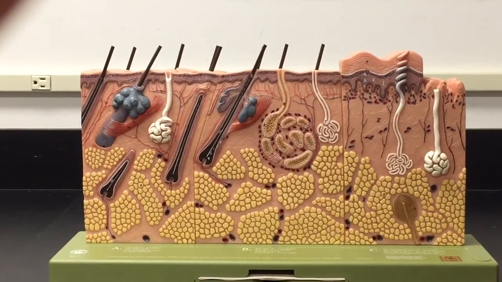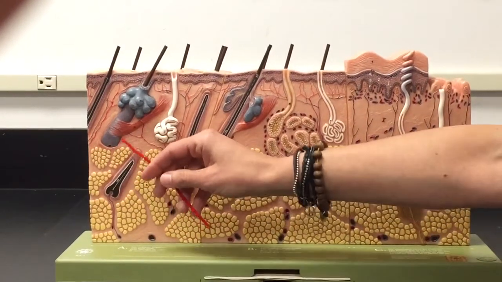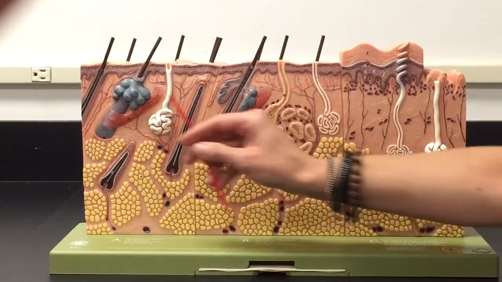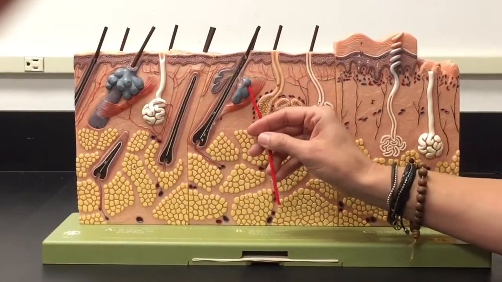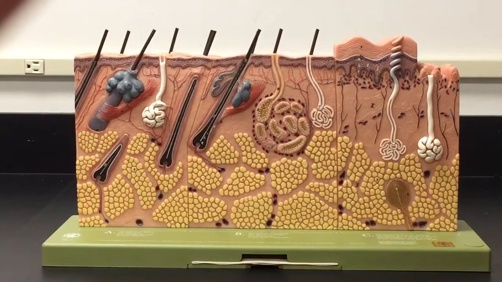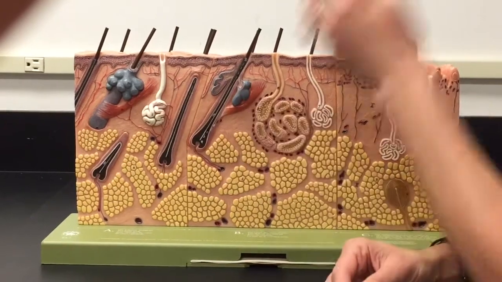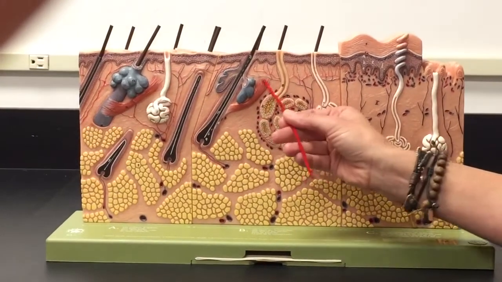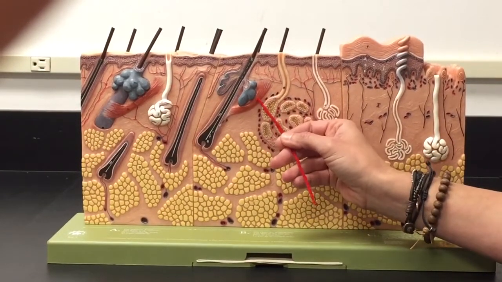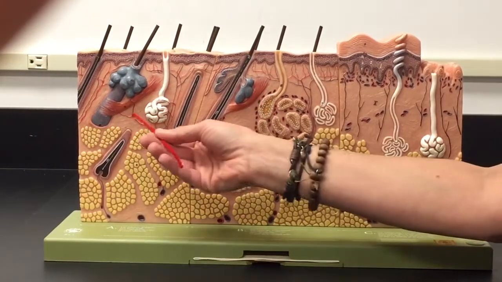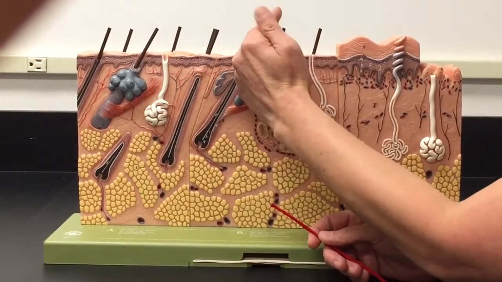Okay, so let's look at some other structures you have to know in this skin. Associated with your hair follicles, you will see these structures right here. These are known as sebaceous glands, and they're exocrine glands that produce sebum, which is oil. So these are oil glands, but I want you to call them sebaceous glands, okay? Also associated with the hair follicles are these structures right here, and that's smooth muscle, and its name is erector pili muscle. When this muscle contracts, it makes the hair on your skin stand up straight.